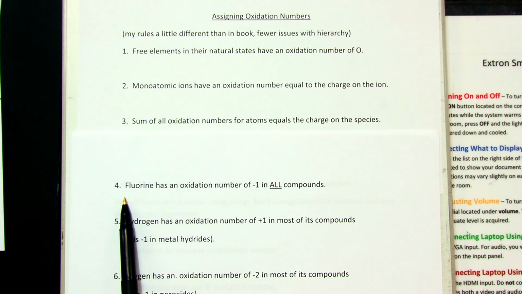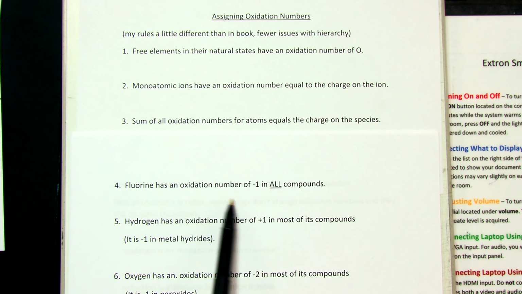Now, how do you assign individual numbers? Well, fluorine is the most electronegative element, so it has an oxidation number of -1 always. Next is hydrogen. It generally has +1 unless it's a metal hydride, and then it's a -1. That's something where you have, like, magnesium hydride, MgH2. The hydrogen is the anion instead of the cation. Remember we said hydrogen can act like a halogen sometimes?